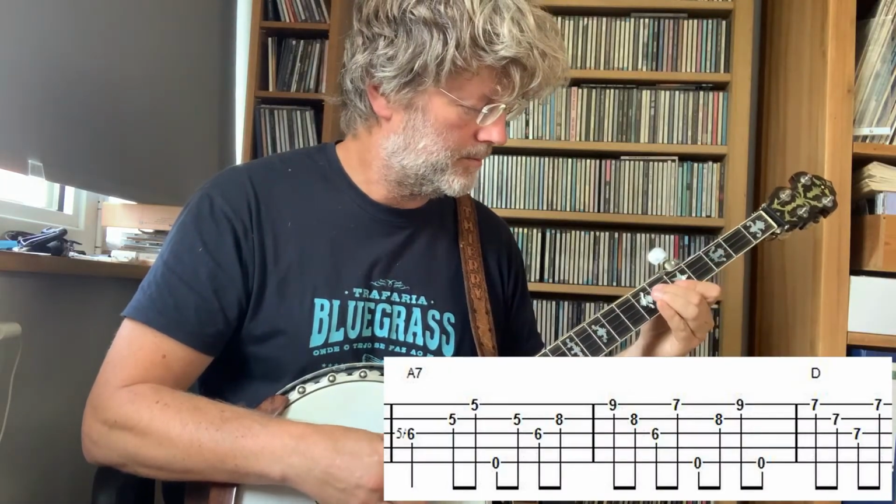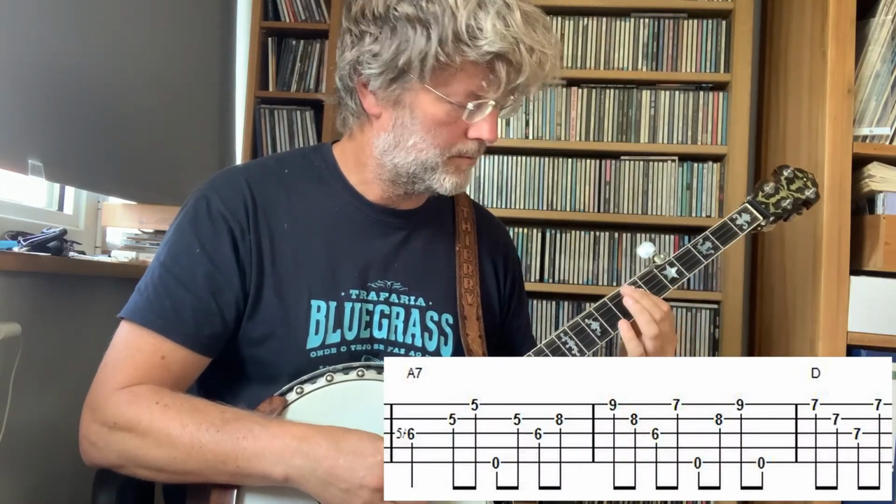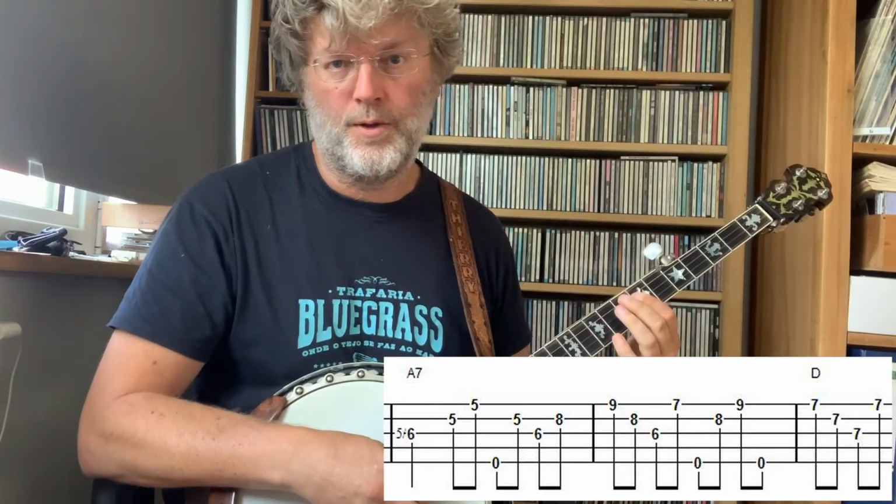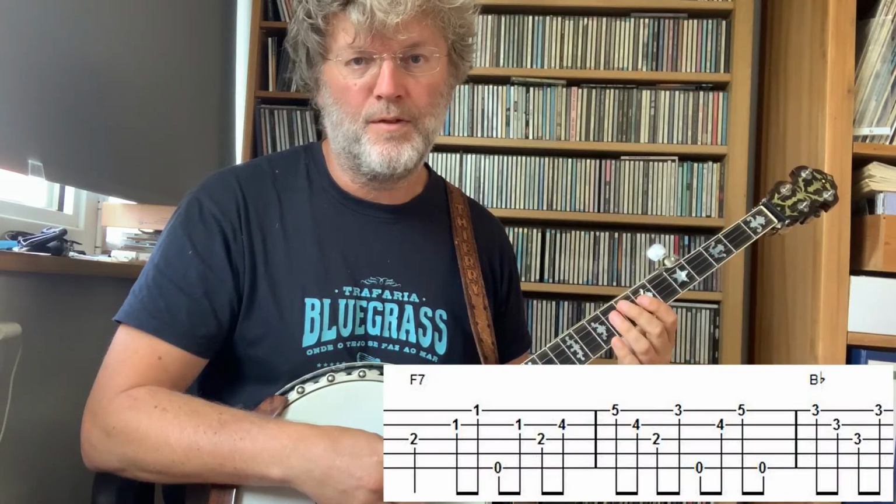this movement can be used in other chord progressions. For example, when an A7 is followed by D, or an F followed by a B flat.